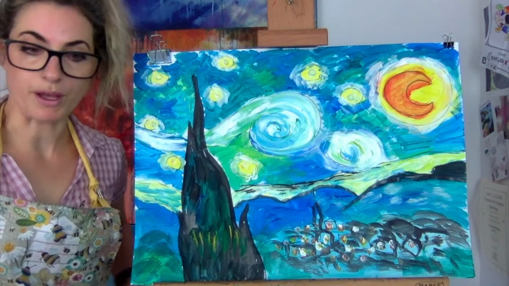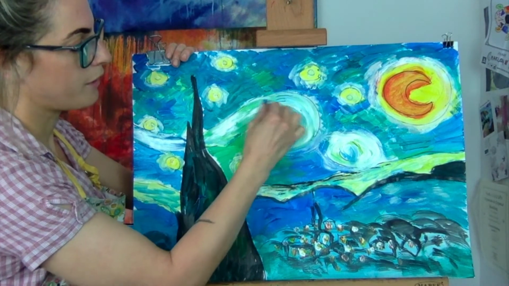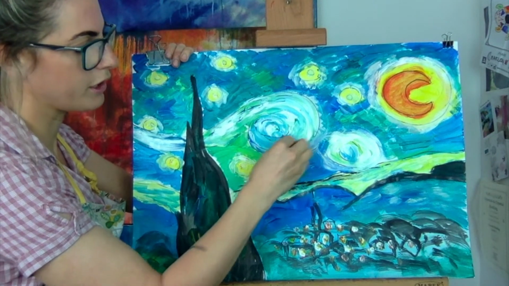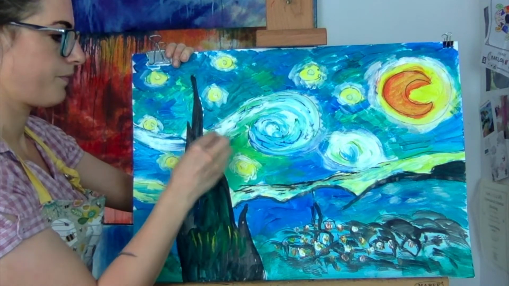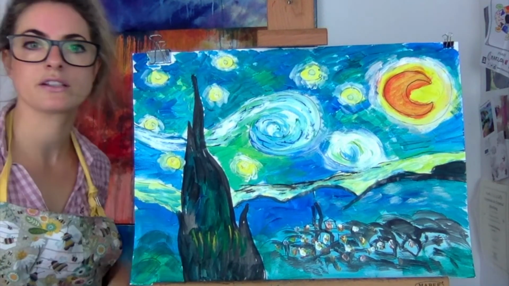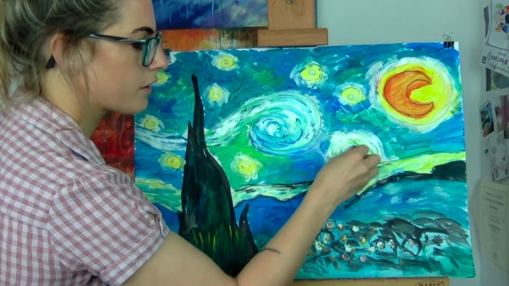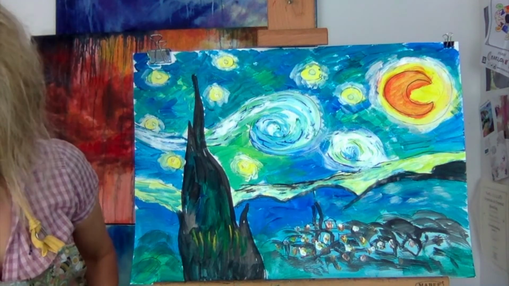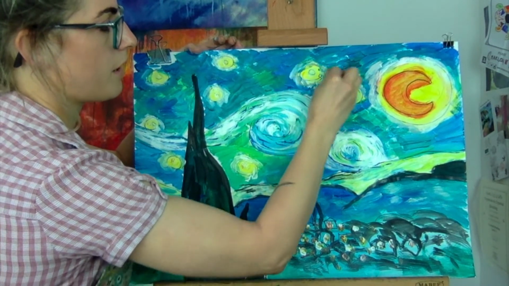And if you don't have chalk pastels, you could still create the most amazing picture by just going around with some more paint, or oil pastel. Mine's really wet, but can you see I'm following the line? And that's what you need to do, because that's what he did. He followed the movement of the object. So if it's round, then you're going to go round. Like with the stars, if it's round the stars, you're going to go round.